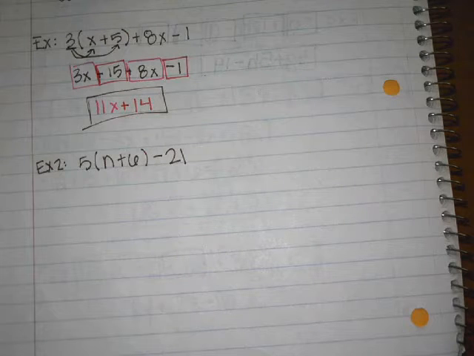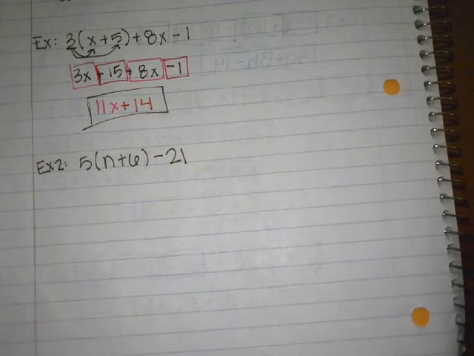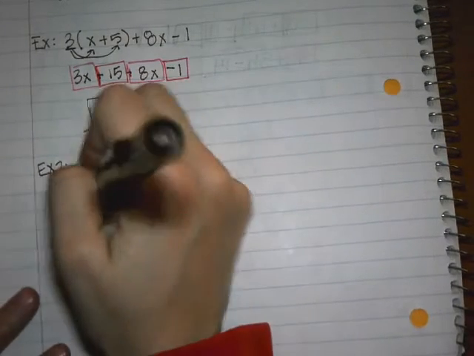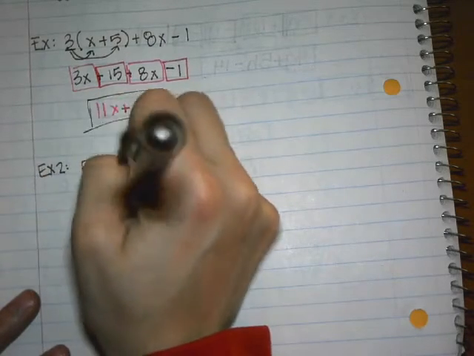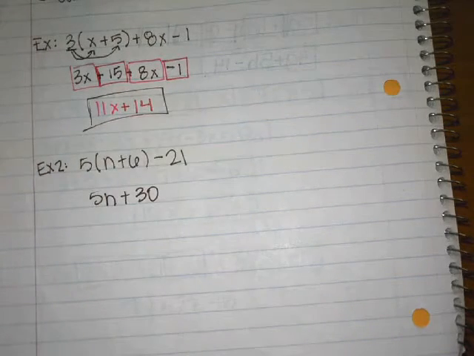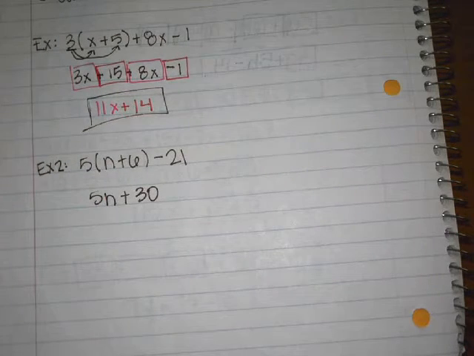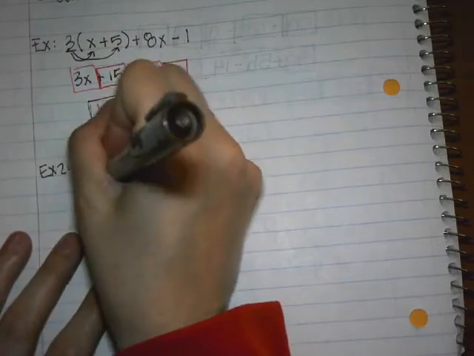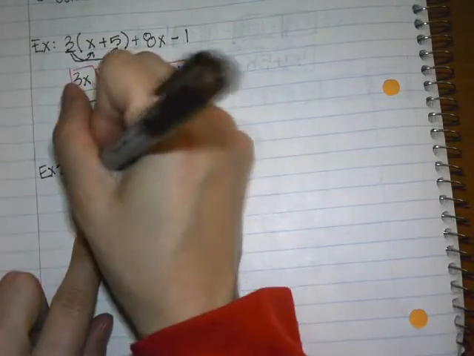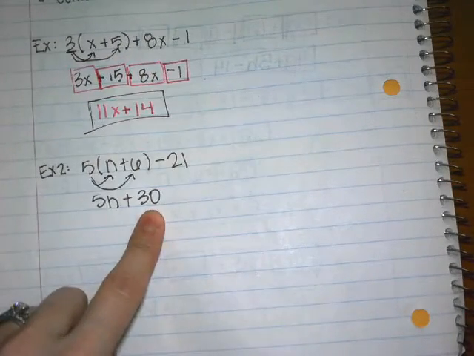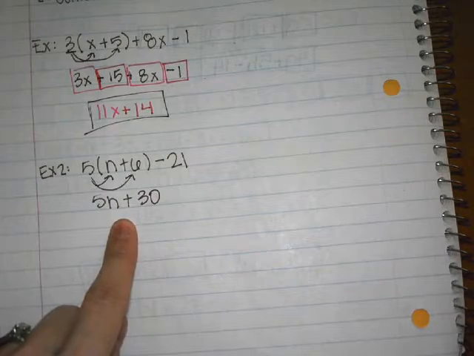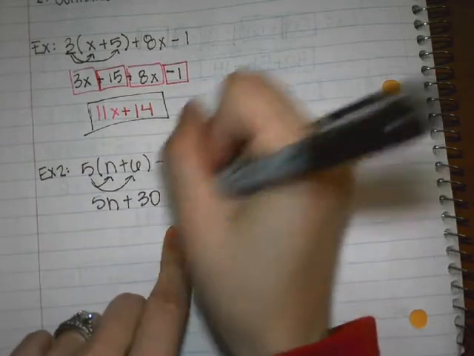Number 16, tell me what you got when you distributed. I got 5n. Excellent. Did we all get 5n plus 30? Yes. Because remember, it's 5 times n is 5n. 5 times 6 is 30. Keep the plus sign in the middle. Then you just bring down the minus 21.